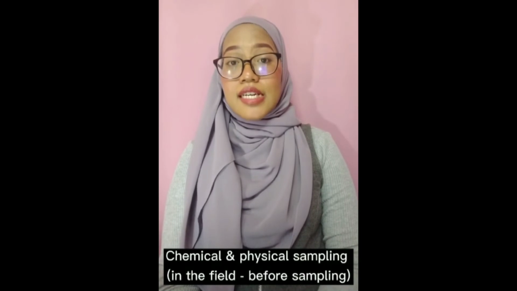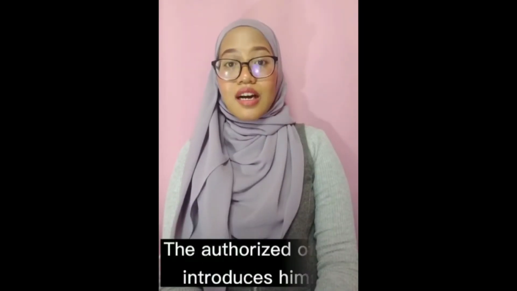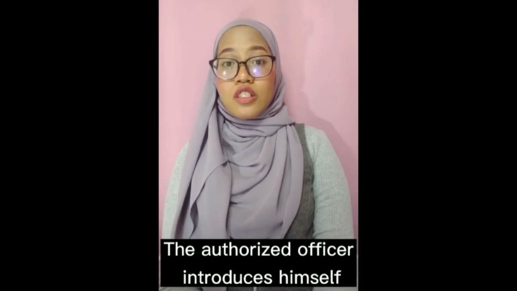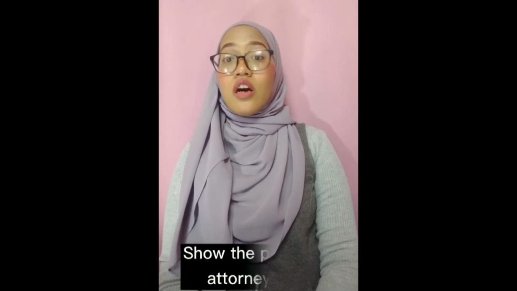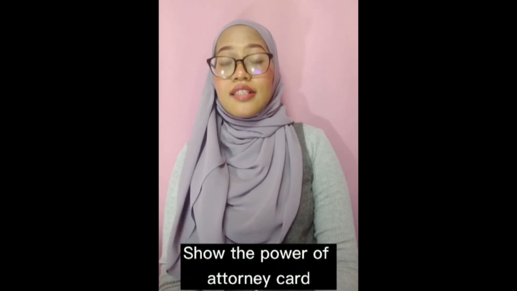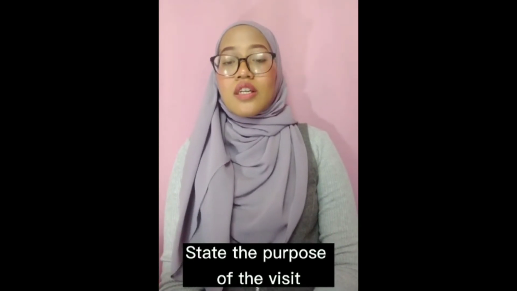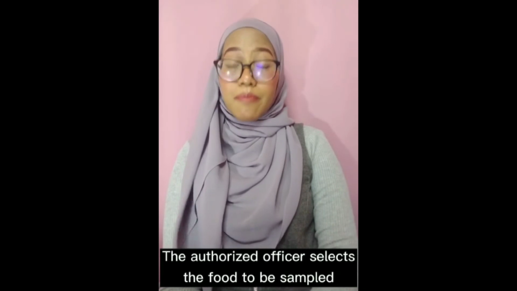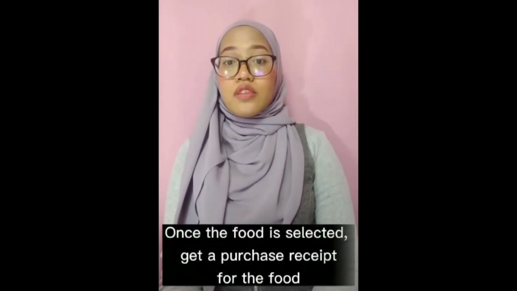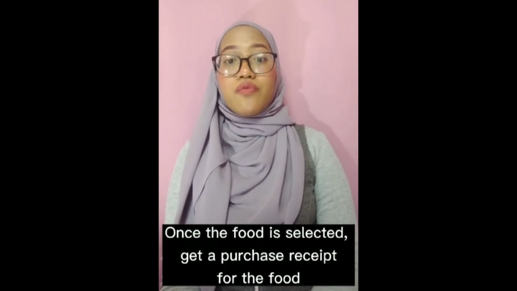Chemical and physical sampling in the field. Before the sampling, the authorized officer introduces himself and shows the power of attorney card. State the purpose of the visit. Next, the authorized officer selects the food to be sampled. Once the food is collected, get a purchase receipt for the food.